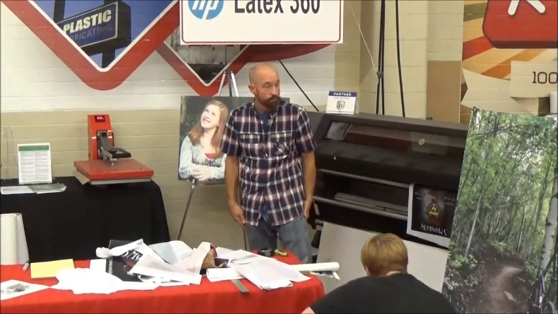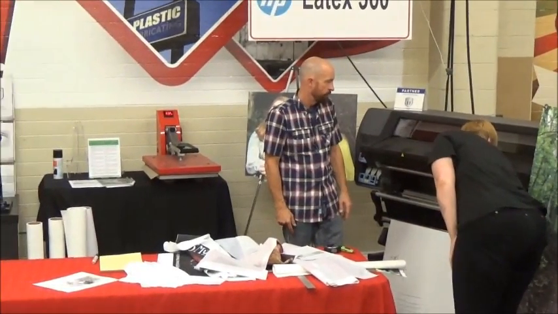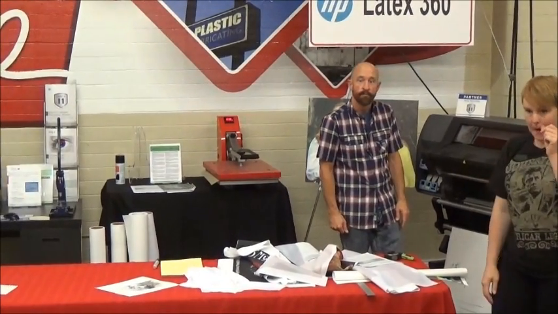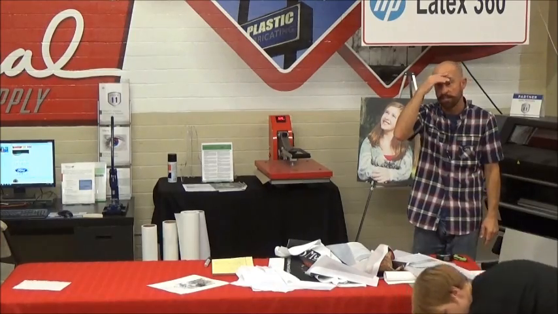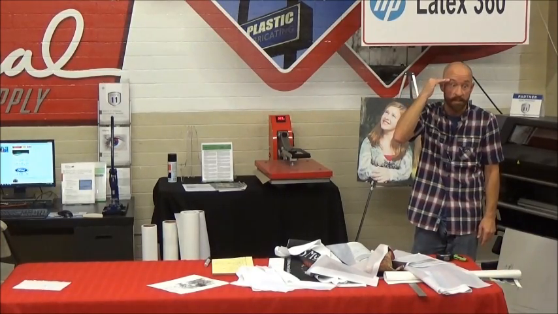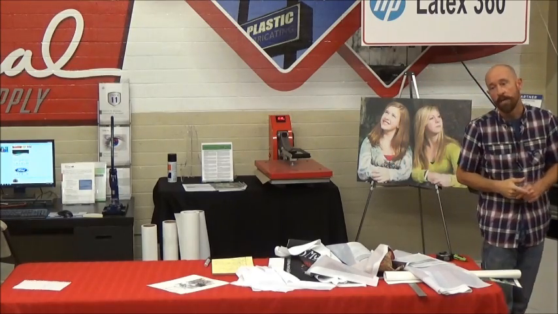So this is latex? This is latex here, yes. Are these all latex? All of those, yeah, these are all latex. This is actually one of the poplin products. This is a soft poplin that we stock and carry here.